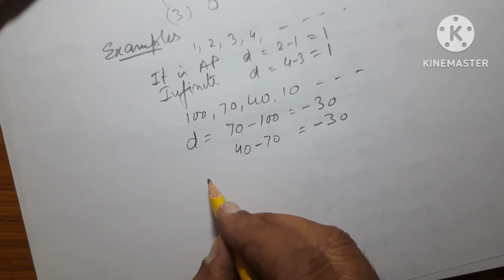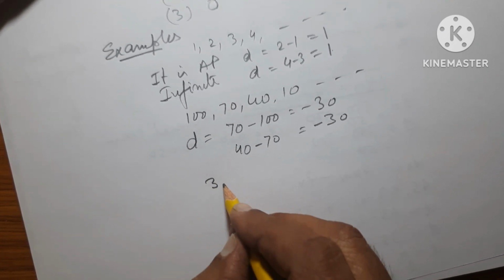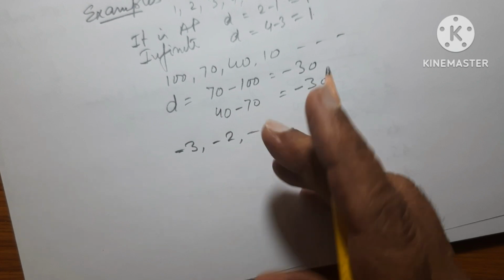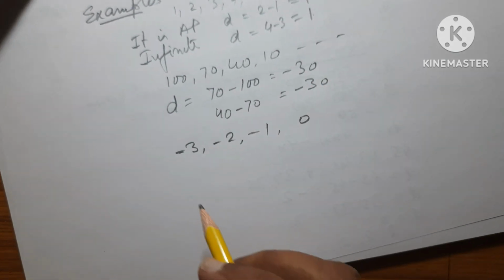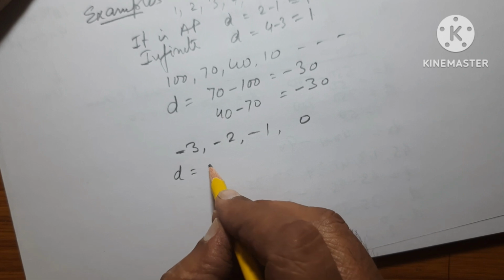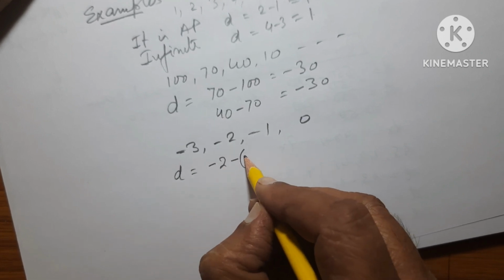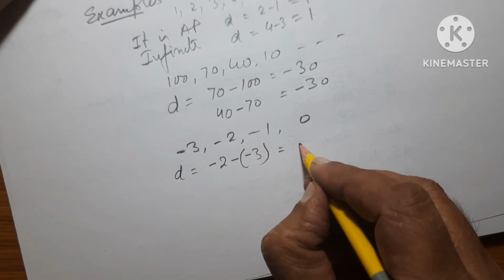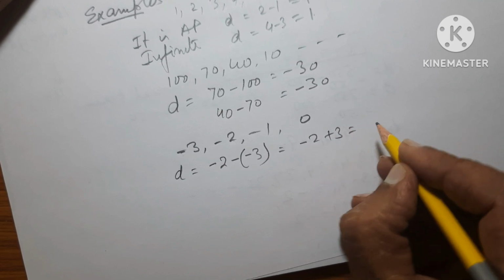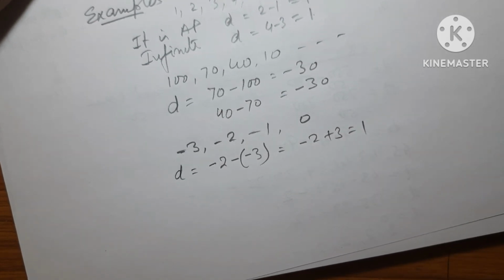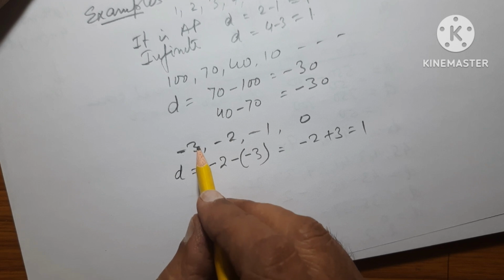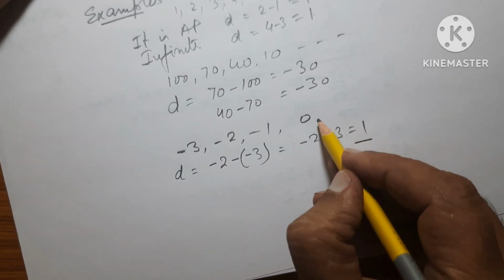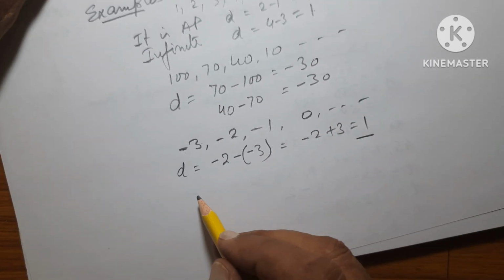So I can take another example. Minus 3, minus 2, minus 1 and 0. How much is d? d is equal to minus 2 minus 3. इसमें से इसको माइनस करना है, which is equal to minus 2 plus 3 is equal to 1. So if you add plus 1 over here, it will become minus 2. So d is 1 in this case, and this is infinite.